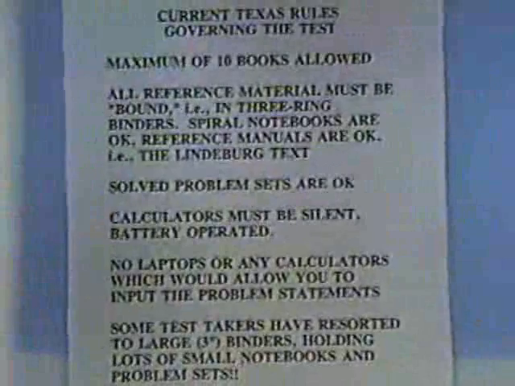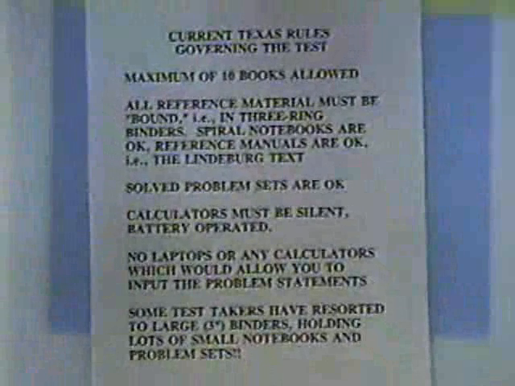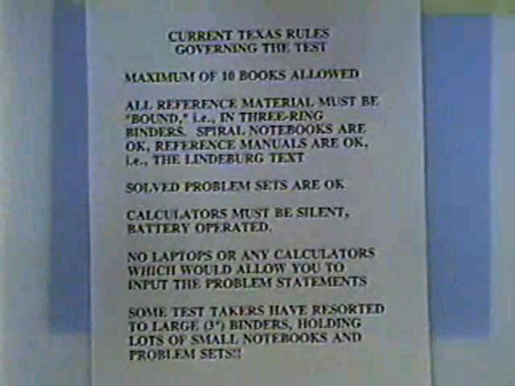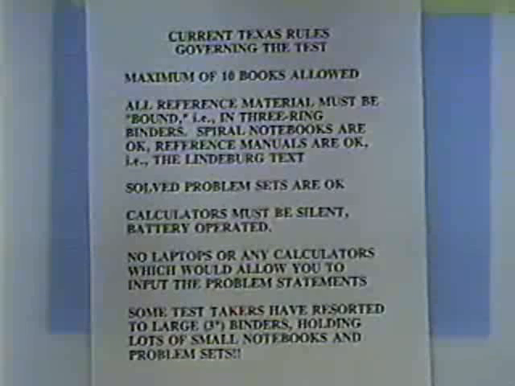Now, most of you will probably be taking the exam here in Texas, and so the next page gives you the current rules that you'll have to follow in order to take this test. At the current time, Texas allows you to take in 10 books, and only 10 books, for the PE exam. They require that all the reference material be bound. Binding means that it has to be either a 3-ring binder or a spiral notebook or something like that. You can take in textbooks.